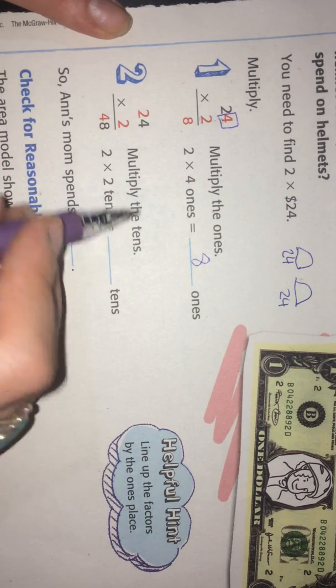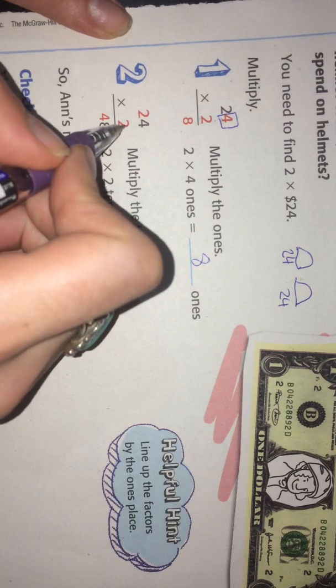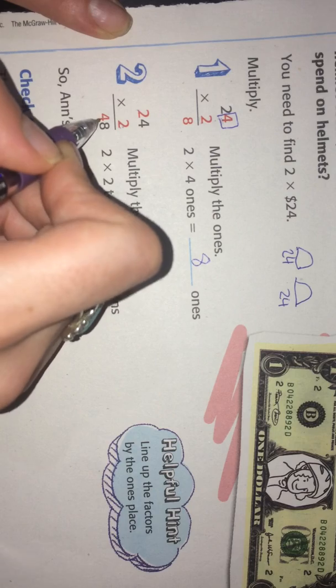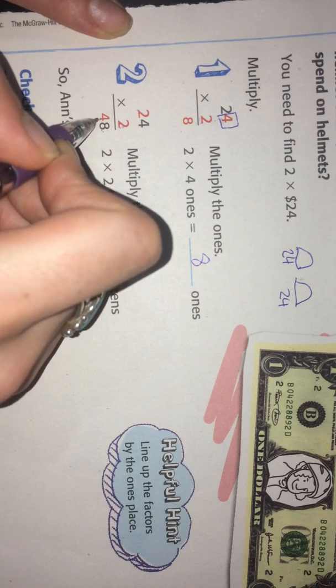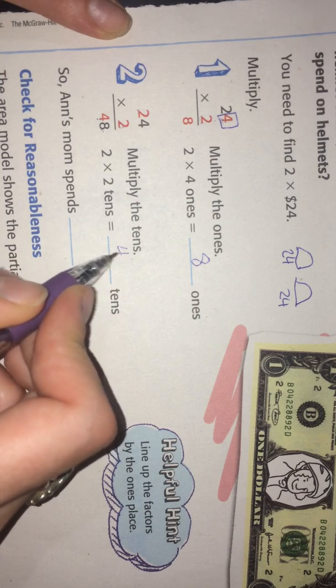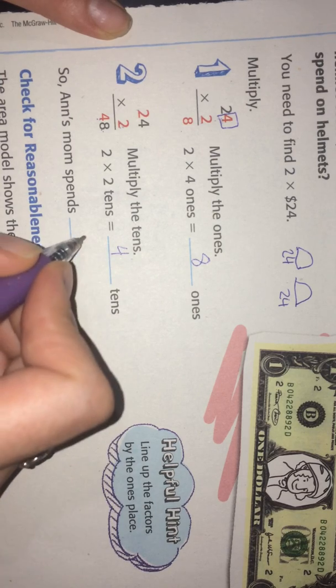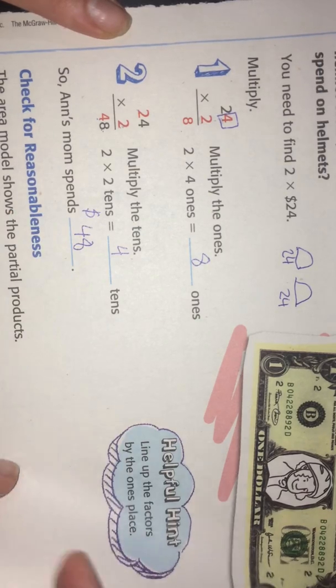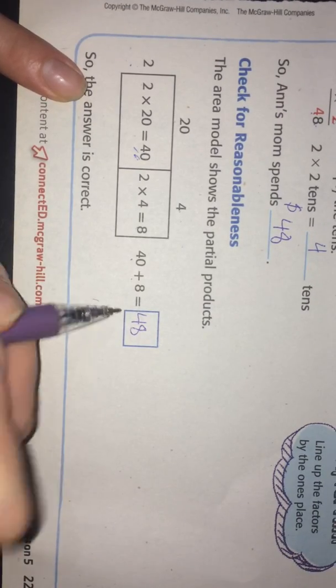Then you multiply the tens place, so you go to the next place. 2 times 2 equals 4. So you already have 8, and now you write 4 next to it. So 2 times 2 is 4 tens. So Ann's mom spends $48, and that's the same answer we got using partial products.